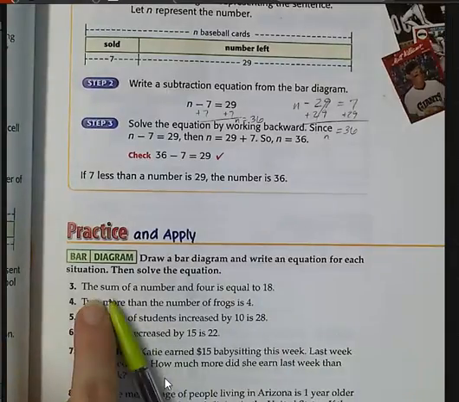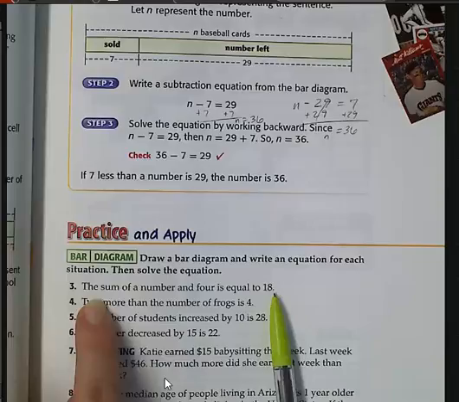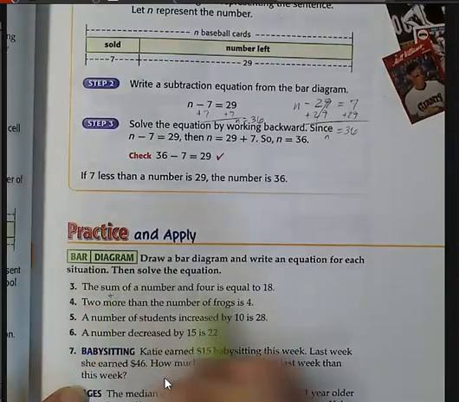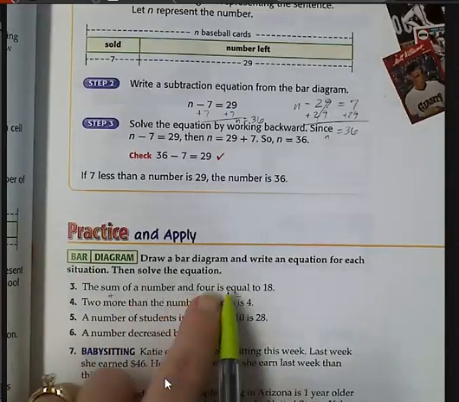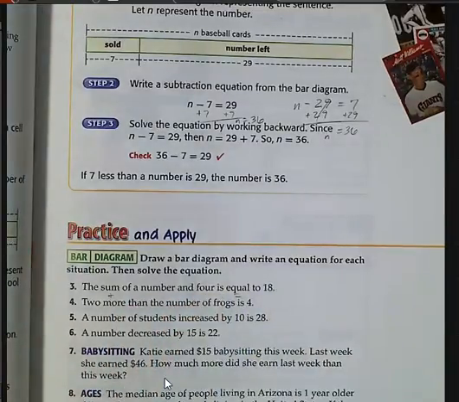And so number 3 says the sum of a number and 4 is equal to 18. Sum means what operation? Addition. And equal obviously means equal. Okay? A number and 4 is equal to 18. Which ones are the parts and which one's the whole? Because we have to draw the diagram.